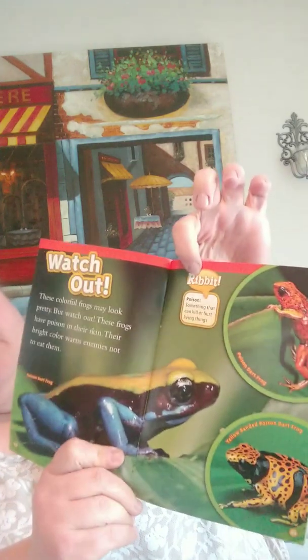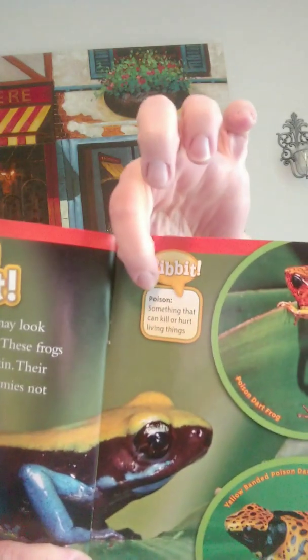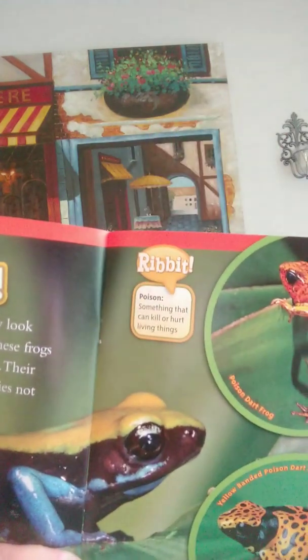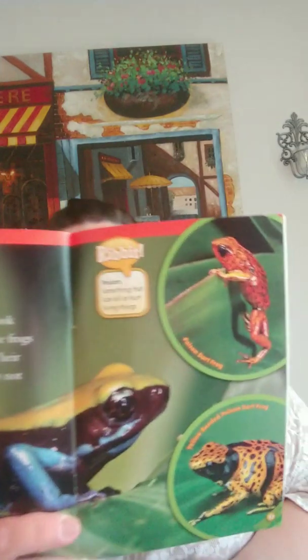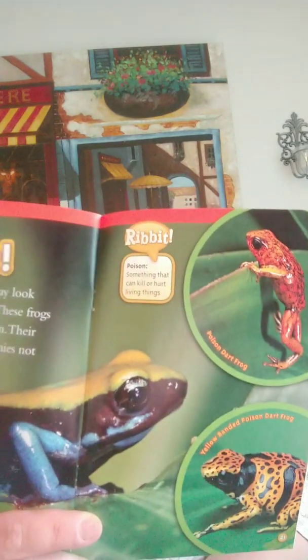Then it says Ribbit, and we have a new word, poison. That gives us the definition. When I'm gathering information and I want to teach this to someone, they're going to need to know what poison means. Using this, it says something that can kill or hurt living things.